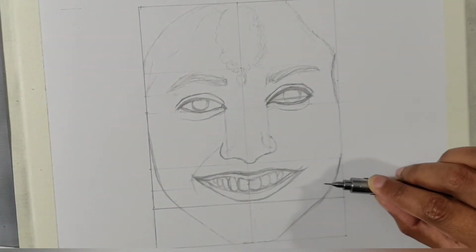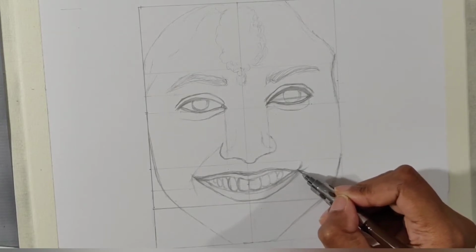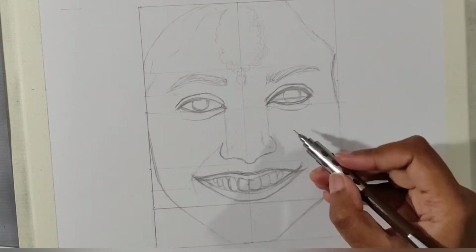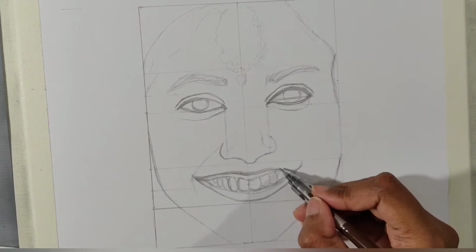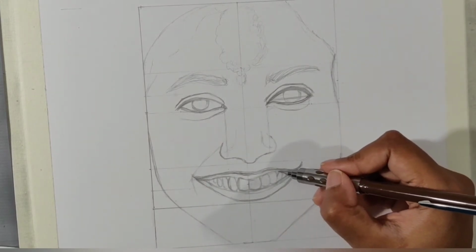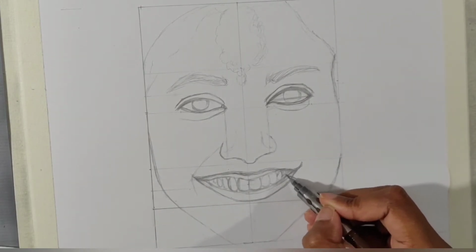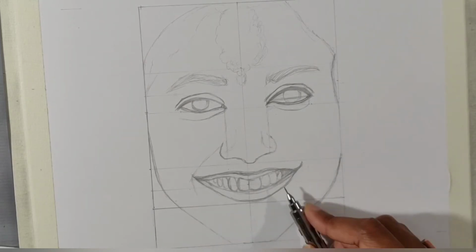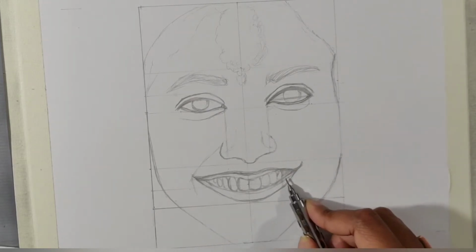Once I am done with drawing the basic features, I am going to correct the shapes according to the reference photo and start making little details slowly. Start looking at every shape as a small object, compare it with your drawing and reshape it. Do not rush it and enjoy the process.